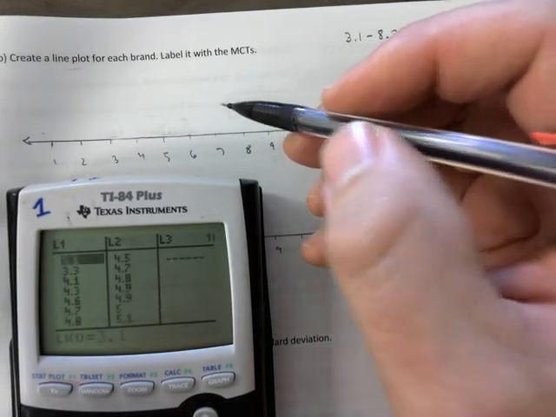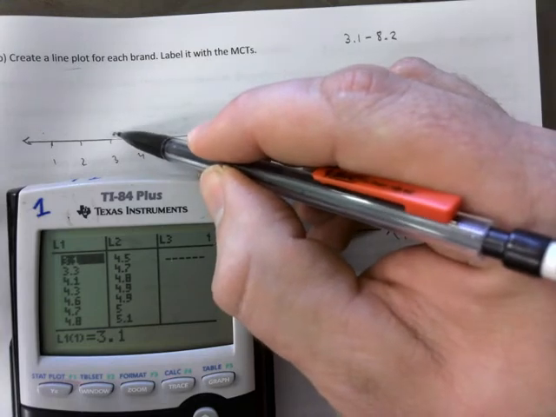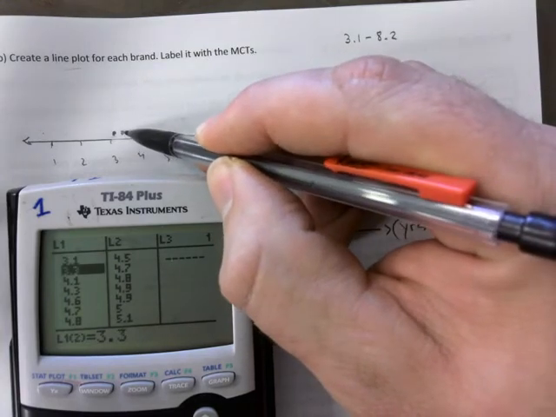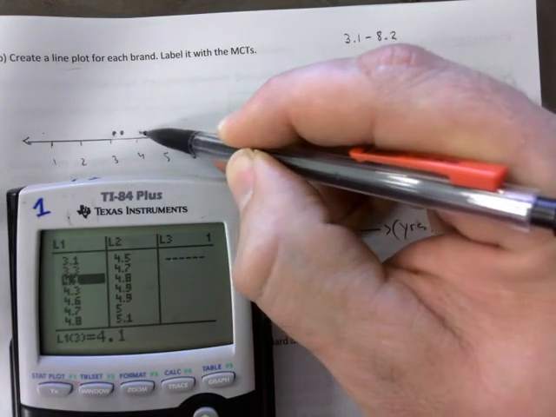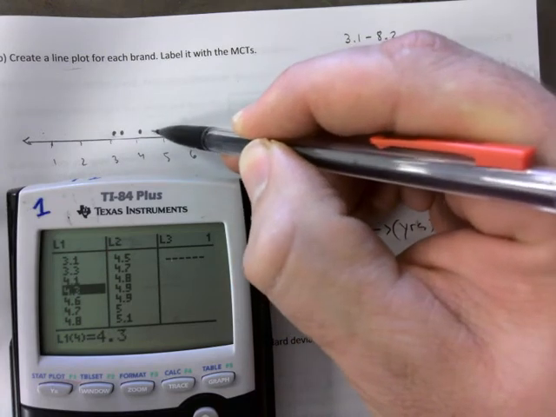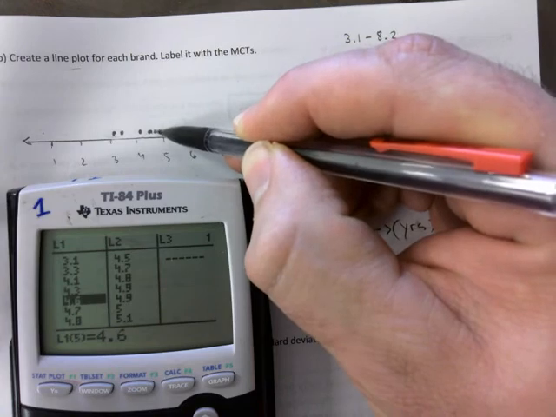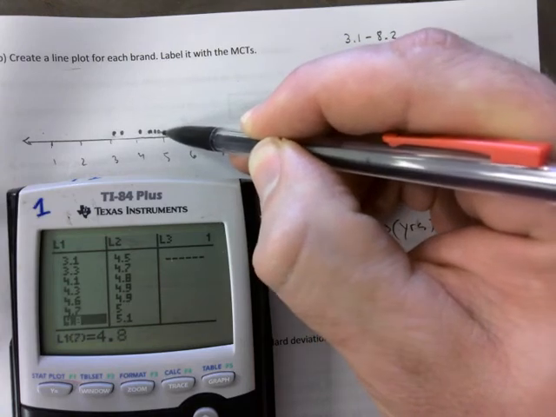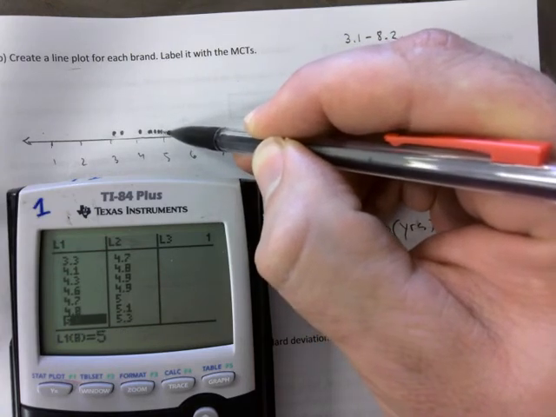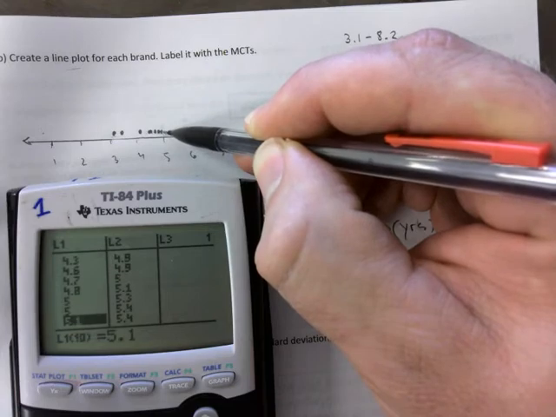So 3.1, 3.3, 4.1, 4.3, 4.6, 4.7, 4.8, and then there's the 2 5s.